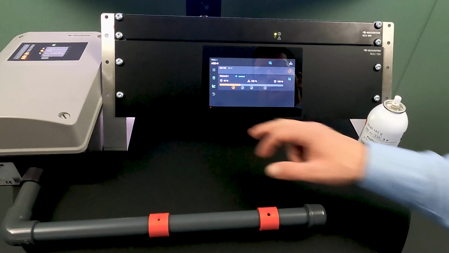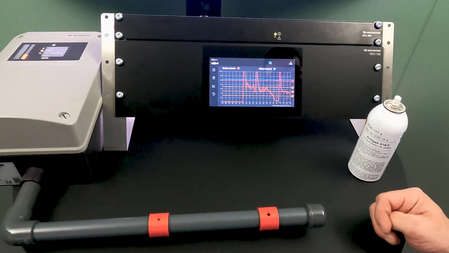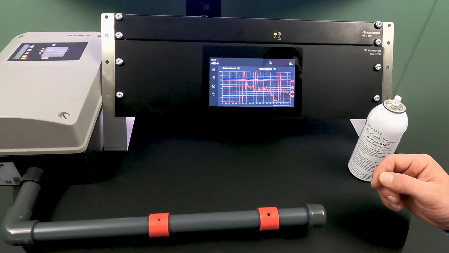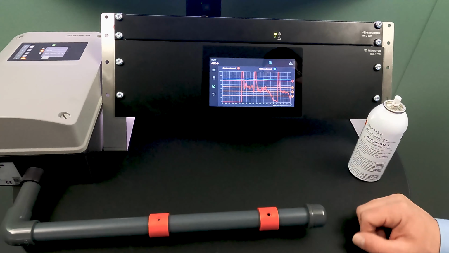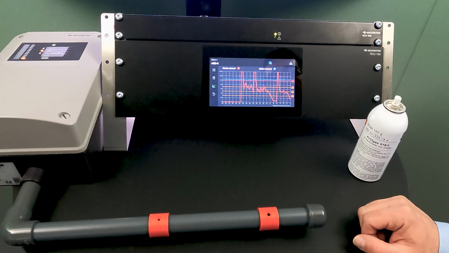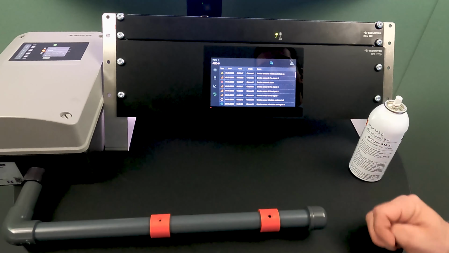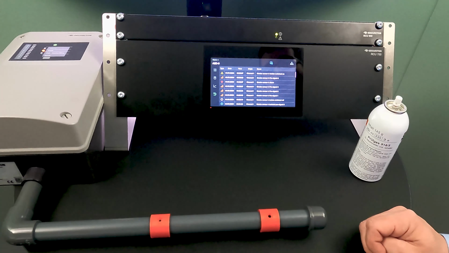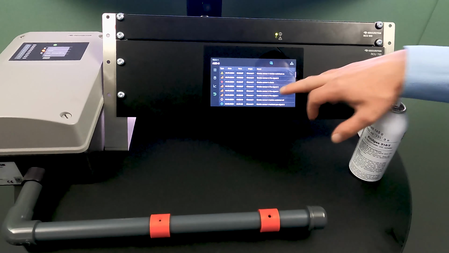On the next screen, you can see the trending view. Trending view is the live data. You can see the smoke I have injected to the ASD pipe, and you see up to 5 minutes in the past. The last slide is the event memory. So all of the events which are available on each ASD are listed.